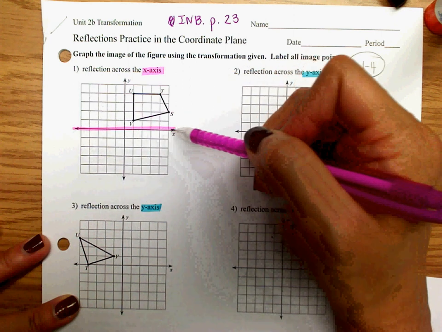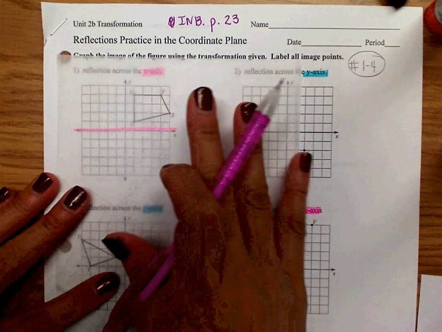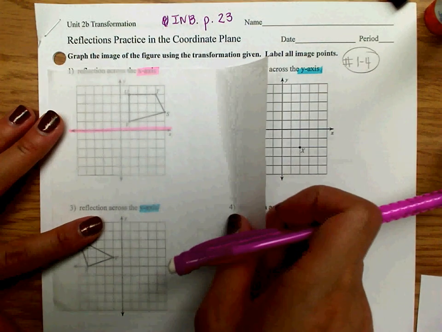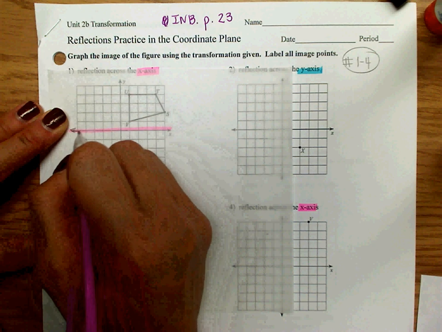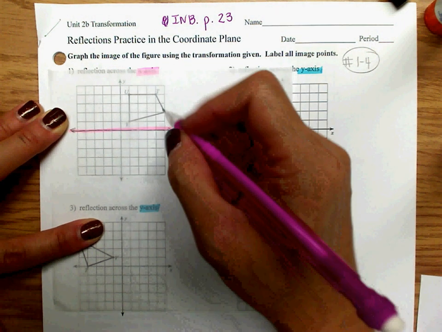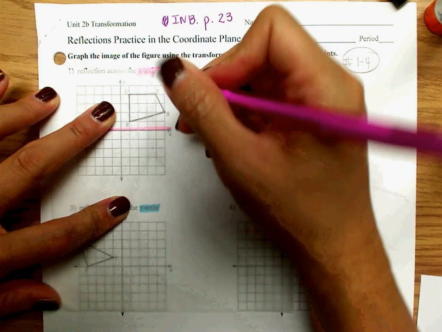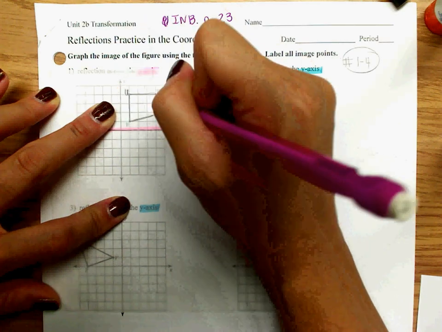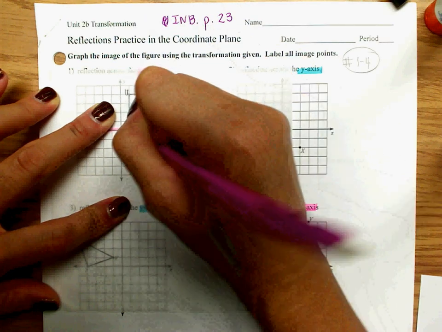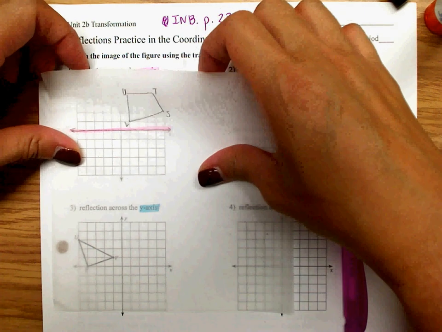Well, this is where I'm going to use my second patty paper, or you can use the first one if you have room. Go ahead and draw your line. Copy your line, which is your x-axis. Okay, we want to reflect over the x-axis. And then trace your pre-image, U, T, S, V. And then you will want to hold it down on the bottom here. I'm holding it down with my thumbs. And I'm going to just fold this over.